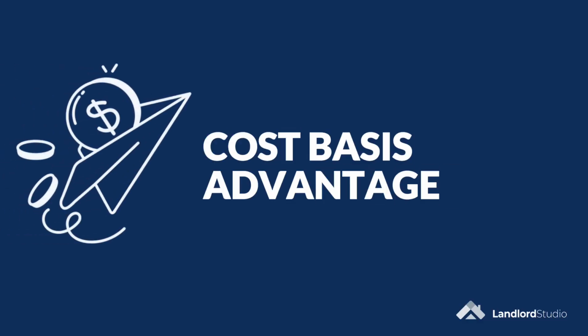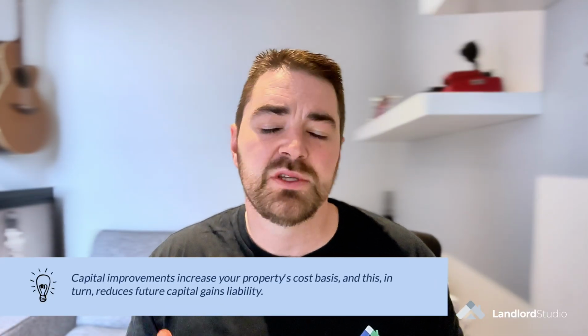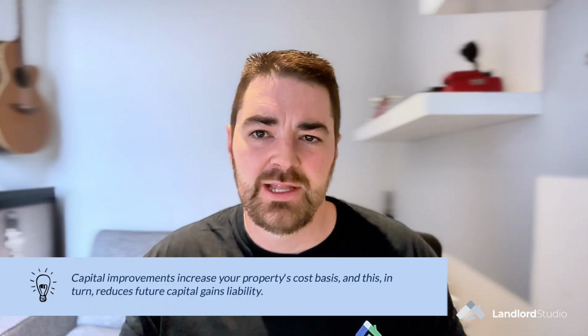And there is another silver lining, the cost basis advantage. While capital improvements might delay your ROI, if managed right, they do also come with advantageous tax treatments of their own. Capital improvements increase your property's cost basis, and this in turn reduces future capital gains liability. Now let's break that down into another example.